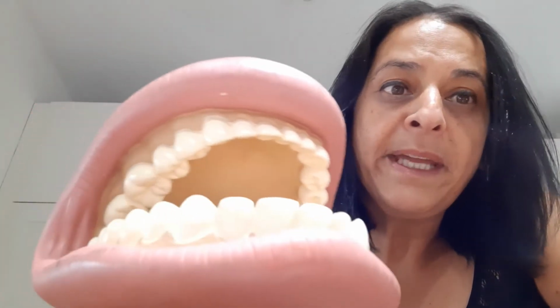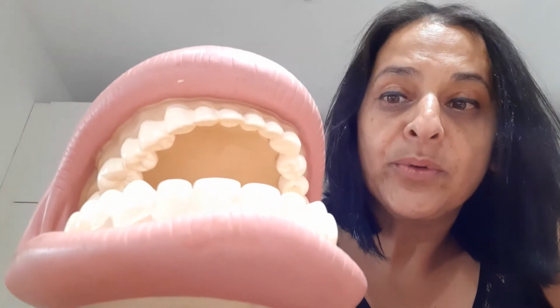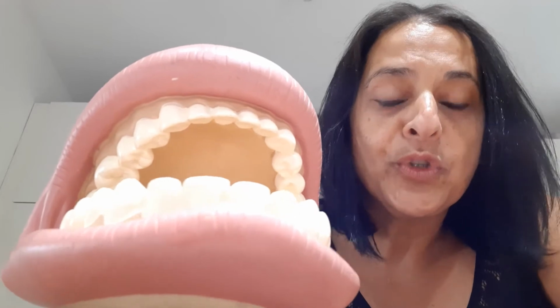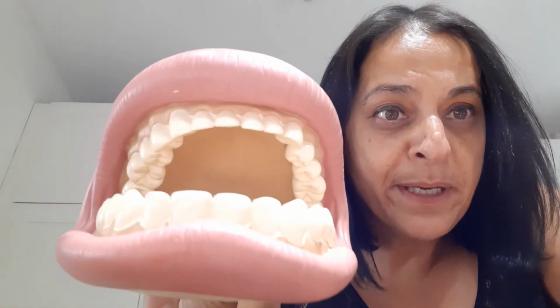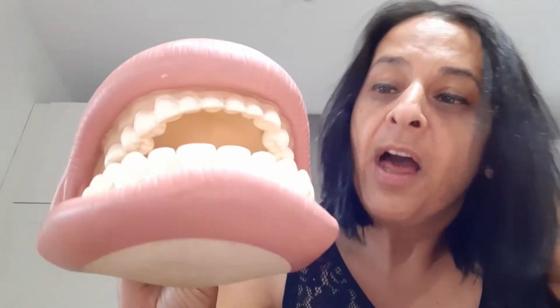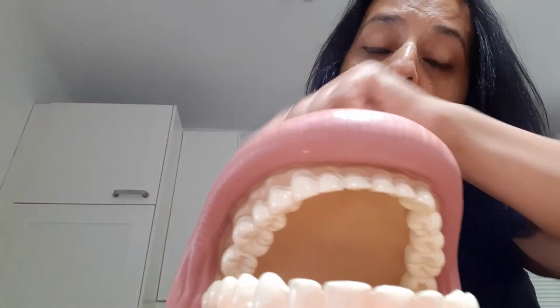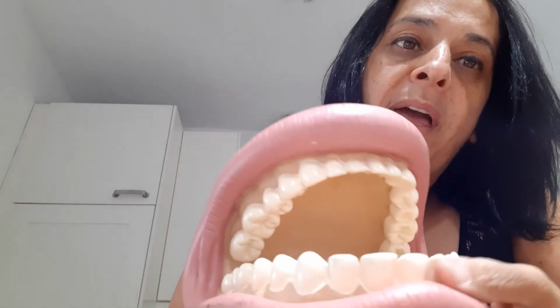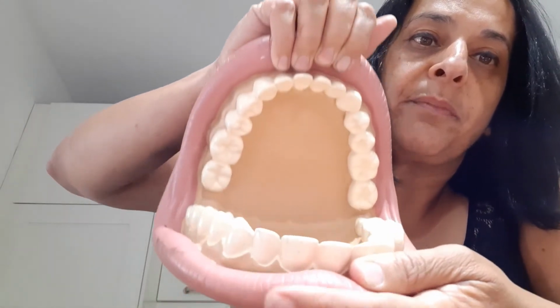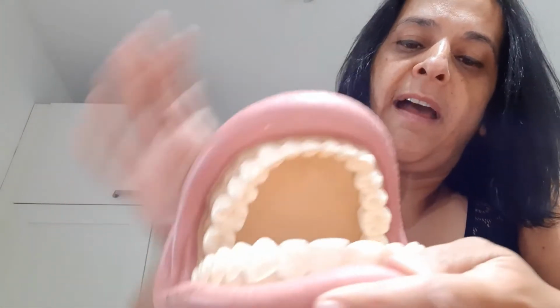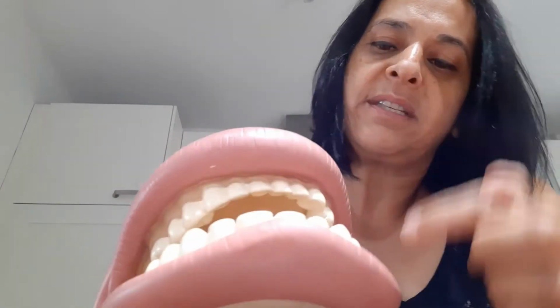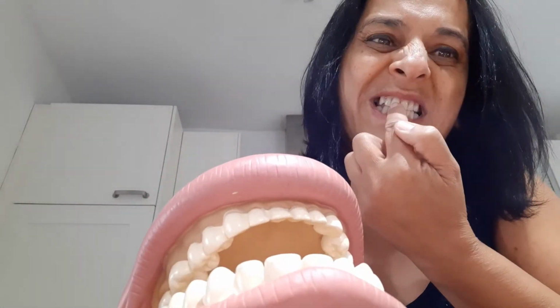So, the main bone that forms your mouth and holds your teeth is called your jaw. If you look at this great big mouth here, you will see that the jaw is made up of an upper jaw and a lower jaw, and both jaws hold your teeth. This pink area you can see around your jaw is what you'd actually see inside your mouth, and it is called your gums. You can see right there.